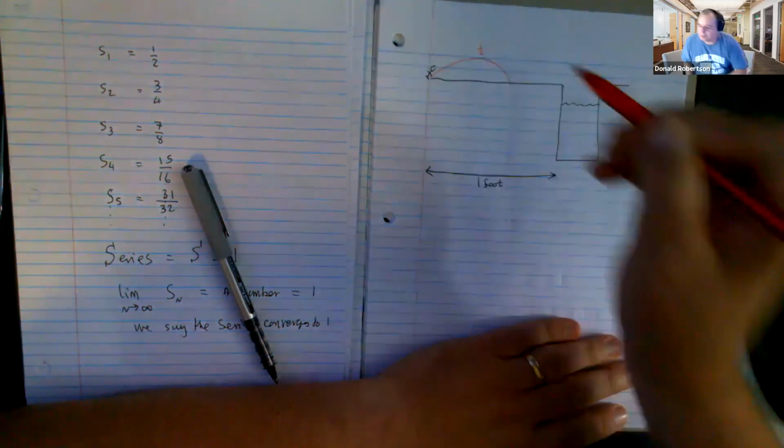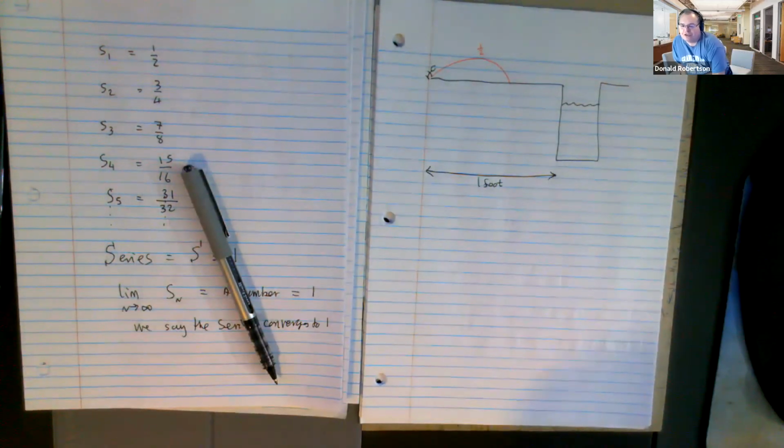And it jumps half a foot on its first jump. But every jump, it gets a little bit tired, and it only jumps half as much the second time. So on its second jump, it's a quarter, and then it's an eighth, and then it's a 16th.